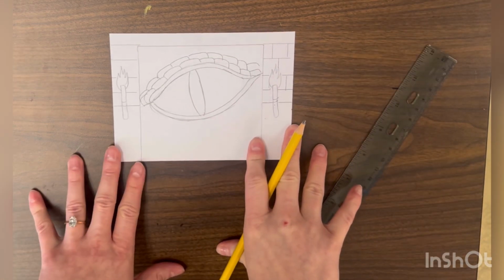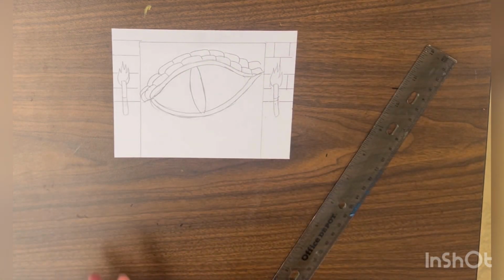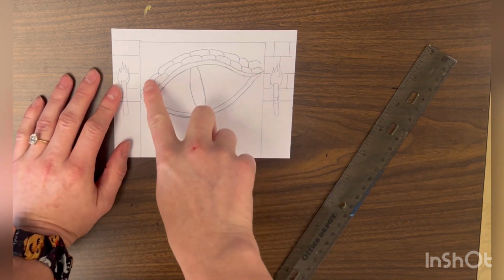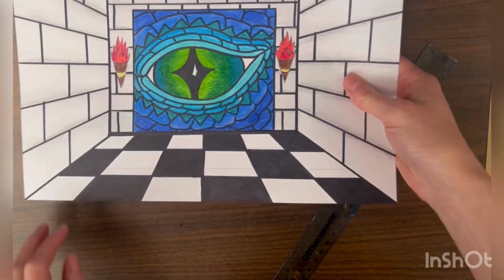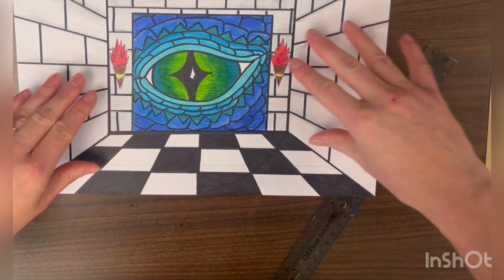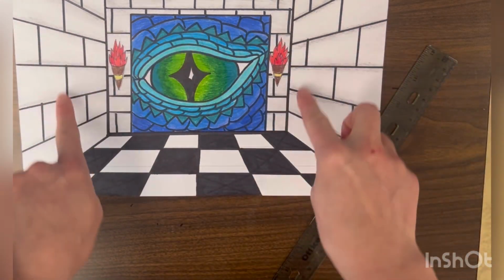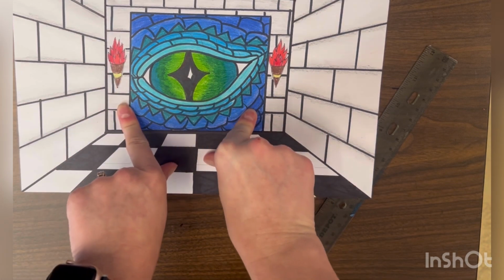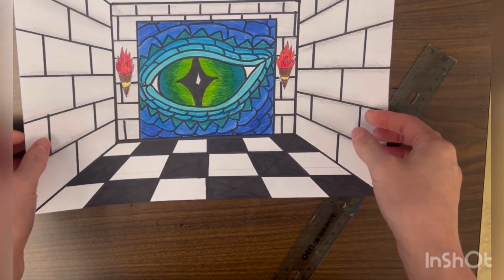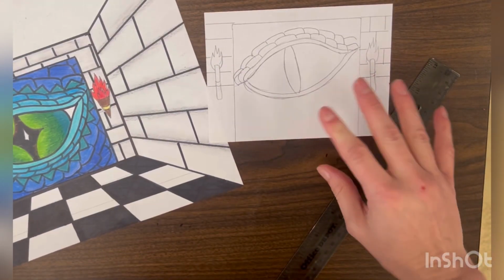Once you finish this, you finish the whole entire thing, you are going to start to trace it. Make sure the scales go all the way to the edge. You want them to go all the way to the edge so whenever we're looking into the room, it looks like the full wall. And then our dragon is peering in through this doorway. So I can't wait to see what they look like. Have fun drawing your dragon eyes.